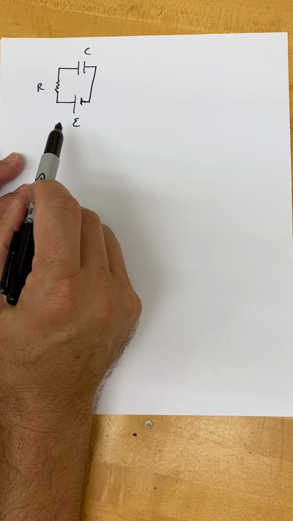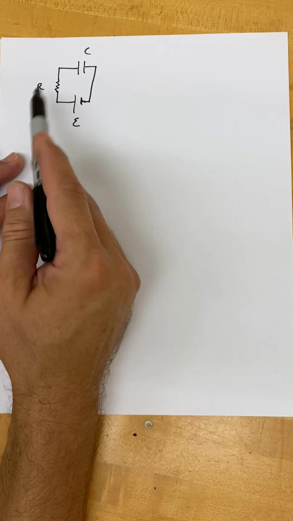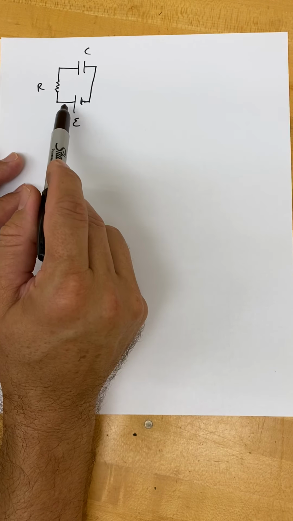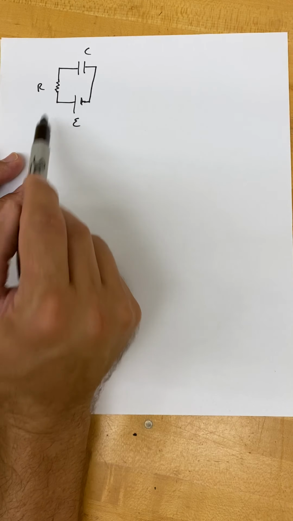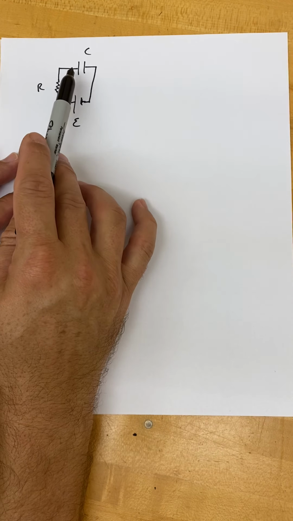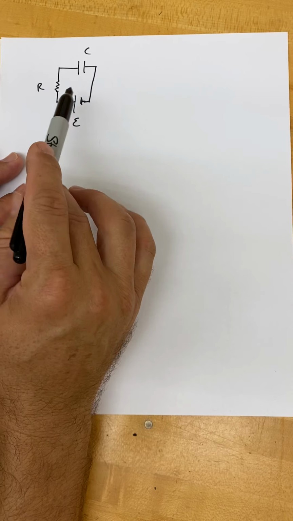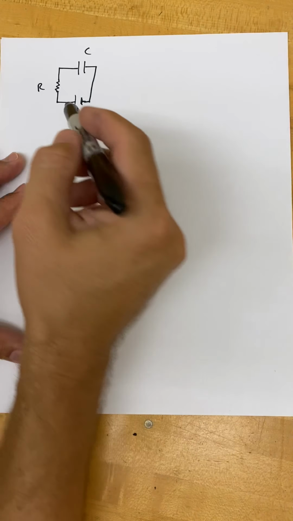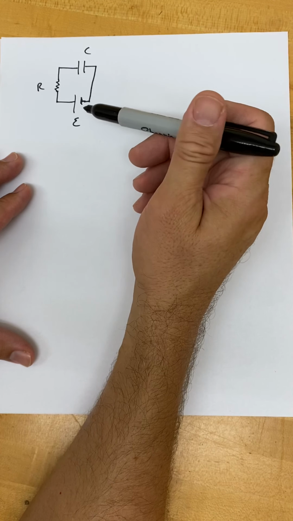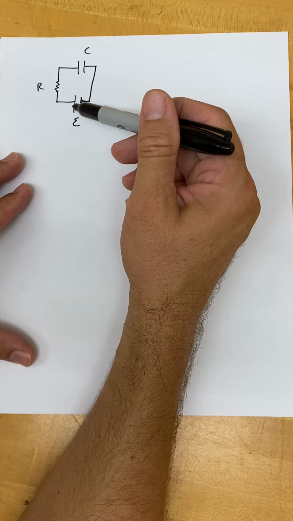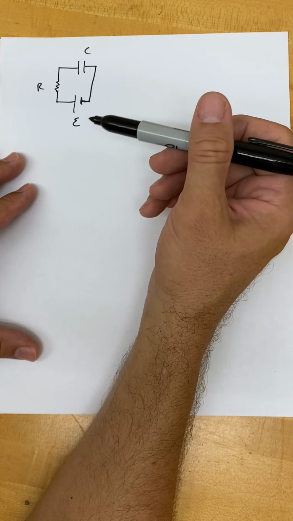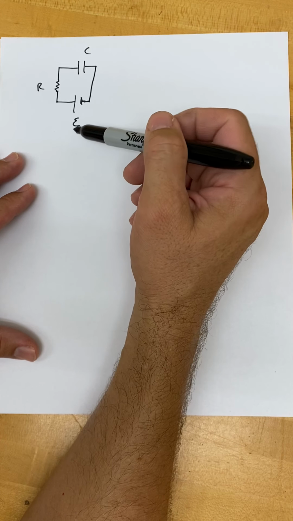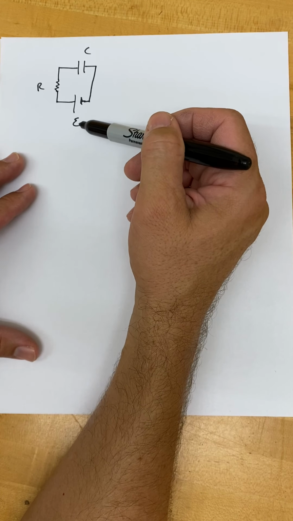We know that when I complete the circuit, if the capacitor is uncharged, it will begin to charge. That is to say, there will be a current that runs through the resistor and starts to deposit charge on the capacitor. We know that it's going to charge up to some maximum value, and we know that the voltage across the plates of the capacitor, when it's charged, will be equal to the EMF of the battery, at least in magnitude. The polarity will be reversed, but we're going to get a voltage across the plates in magnitude equal to the voltage of the EMF.